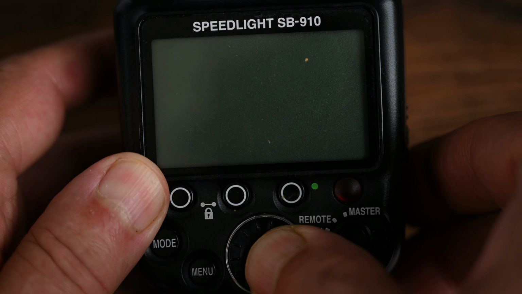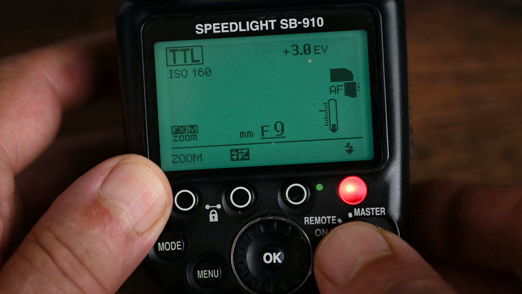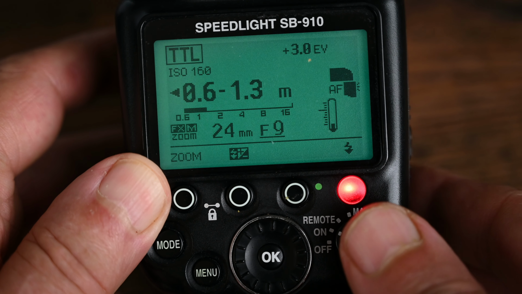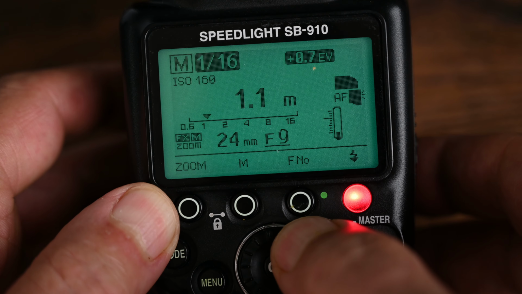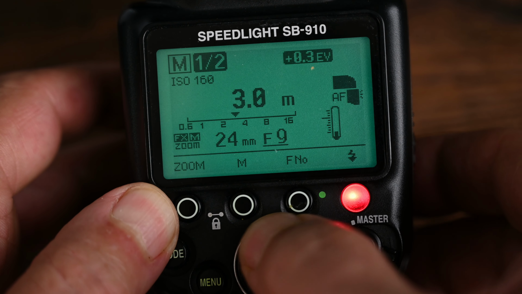Turn on the flash and use the mode button to switch the mode to manual. Push OK, and by turning this wheel, now you can adjust the output power of your flash.